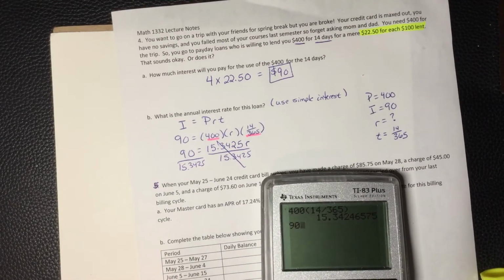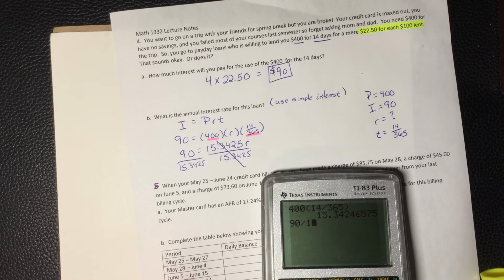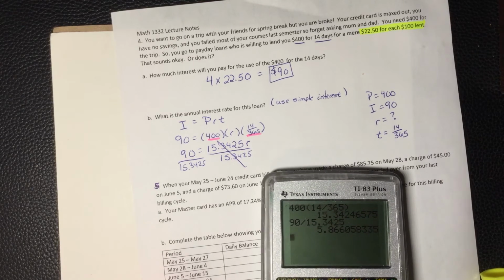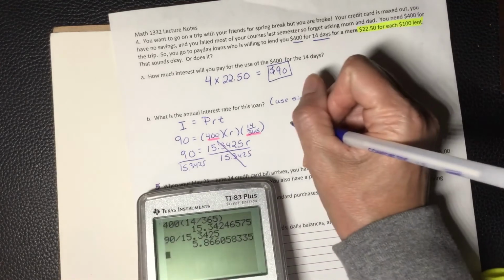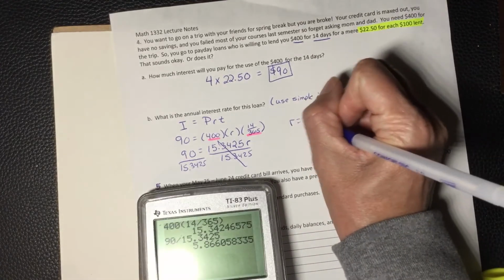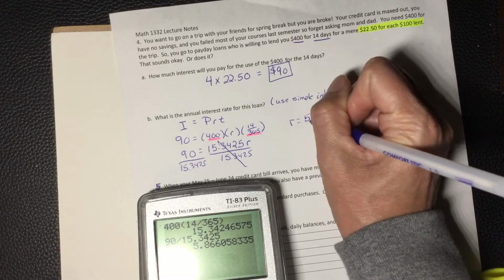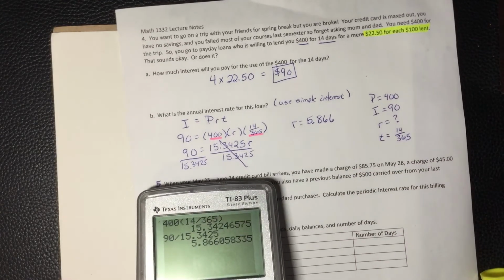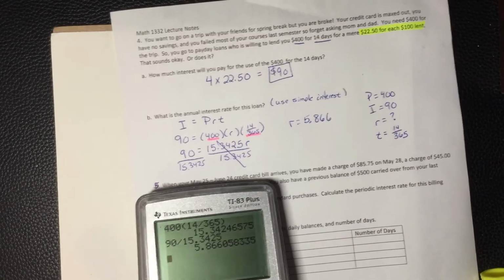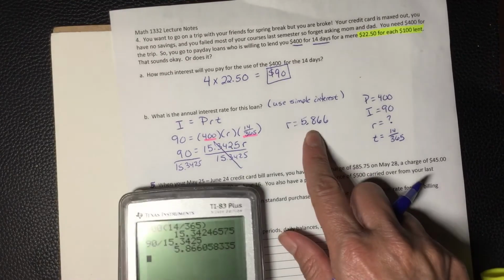Right, so 90 divided by 15.3425, and that gives us R equals 5.866. And you may look at that and say, you know, 5% interest isn't that bad. The problem is, this is a decimal.